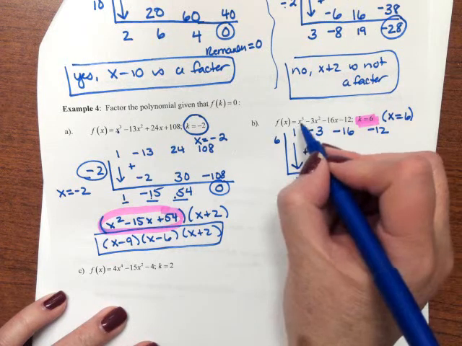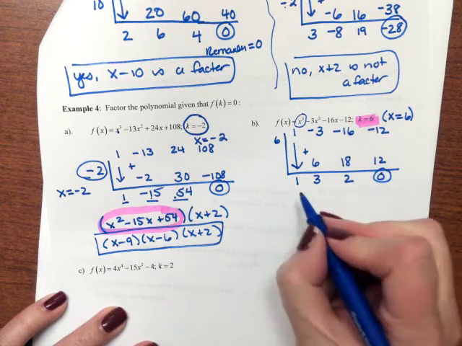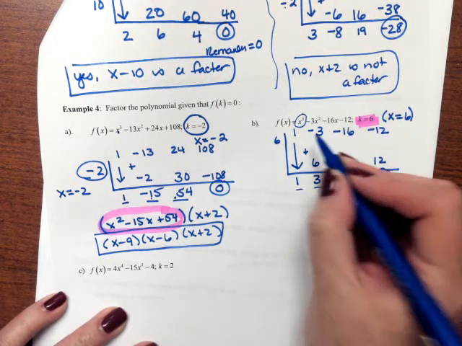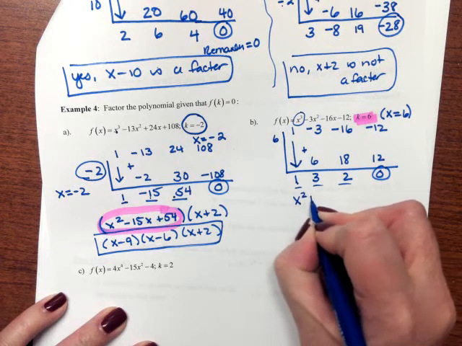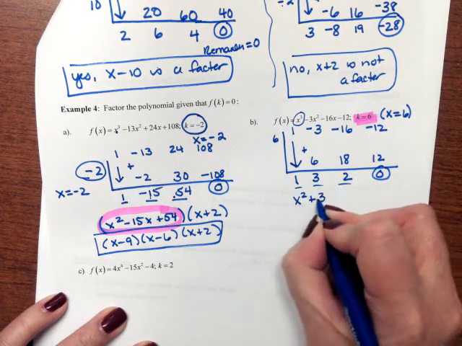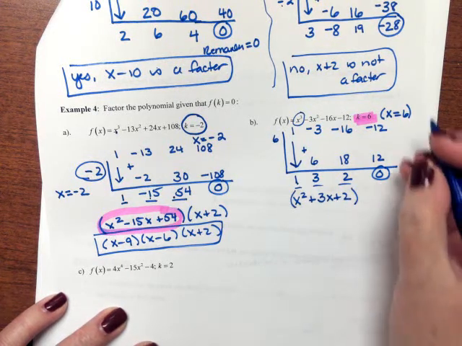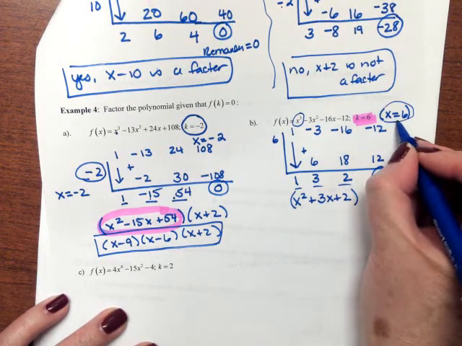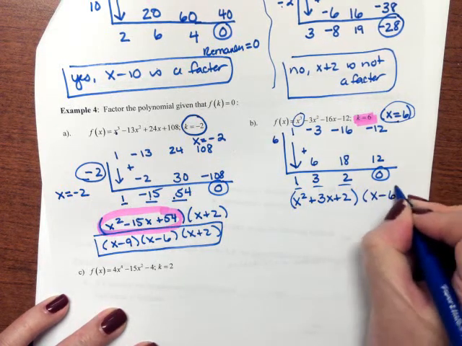So now remember, this has an x to the third, and we divide it out. So these are the coefficients of my answer. This is going to be the coefficient of 1x squared. Then I keep going down in descending order. That's a 3x plus 2, times, well, if x equals 6, the factor that x equals 6 came from is x minus 6.